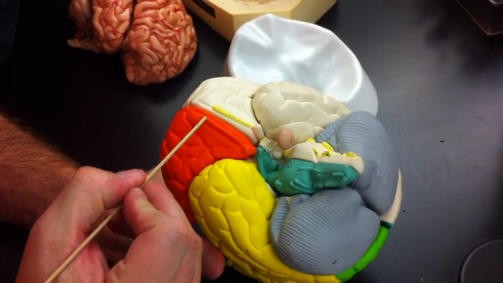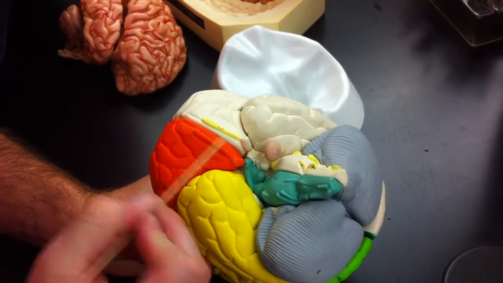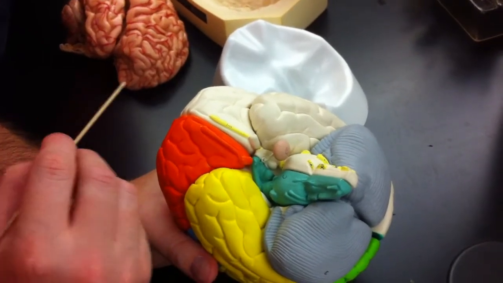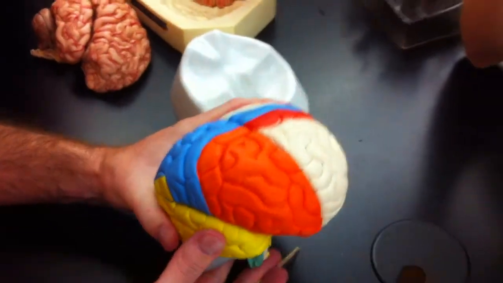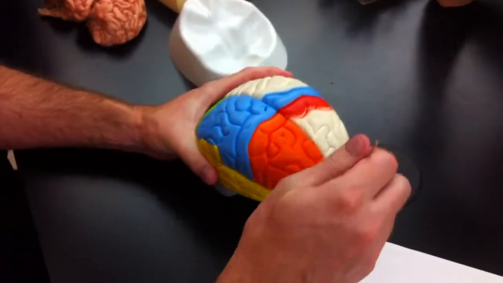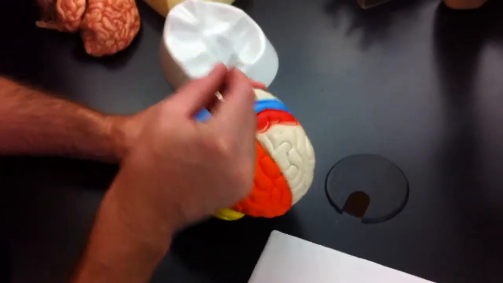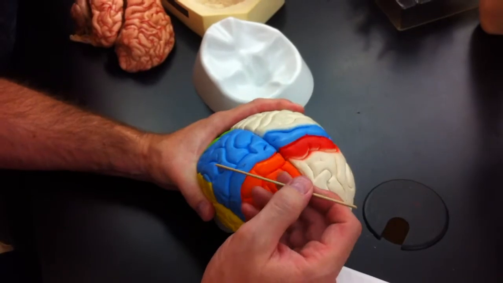Underneath here we have the olfactory bulb, and then this continues on as the olfactory tract, and so what's running through here is the olfactory nerve. If we turn it this way, okay, we'll look at the structures across the brain here. So this is the longitudinal fissure of the brain, this way, dividing the two hemispheres.